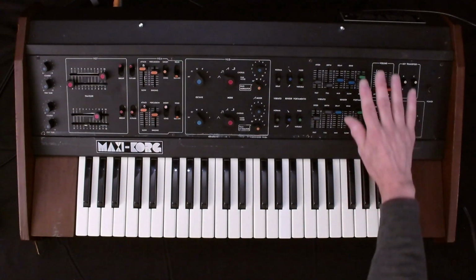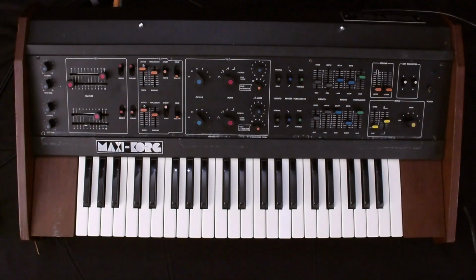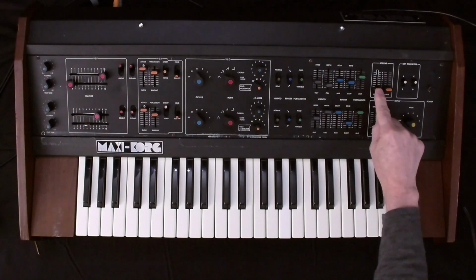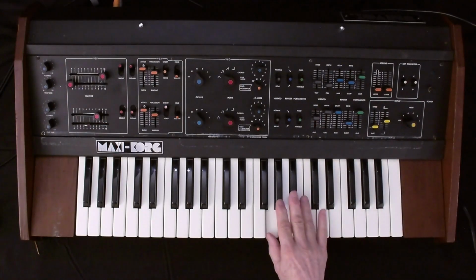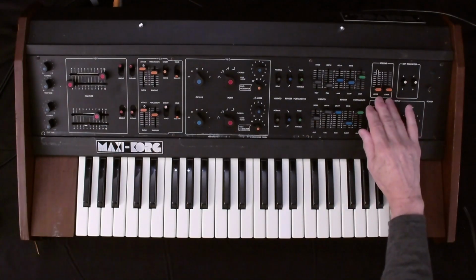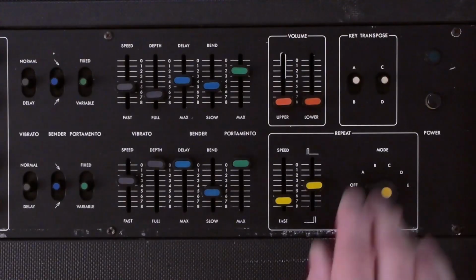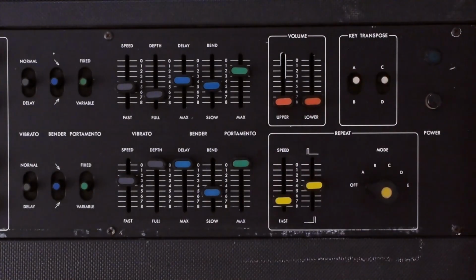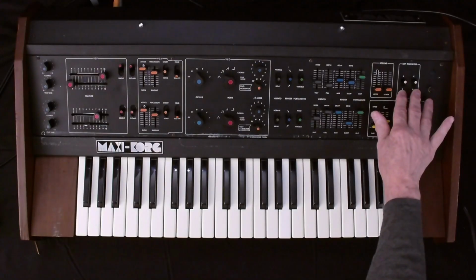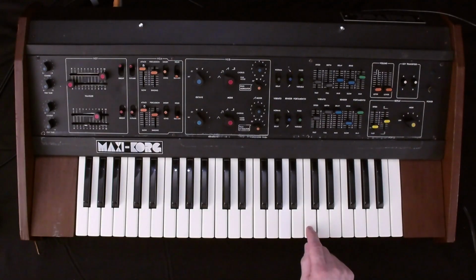So finally, we have this section which manages the fact that you have 2 synthesizers. First of all, there's the mixer, which we've seen. And now they're both on. Now they're both off. Second, what they call key transpose. What that really is what happens if you hit a single key. In the up position, if you hit a single key, they'll both play.